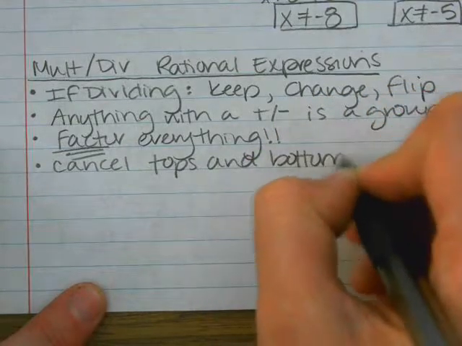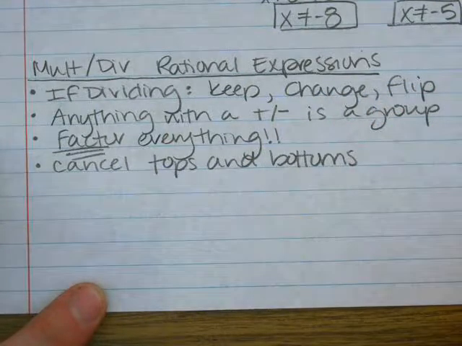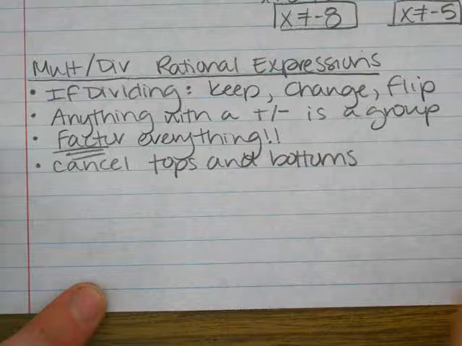Why can we cancel tops and bottoms? Because they divide to be 1.